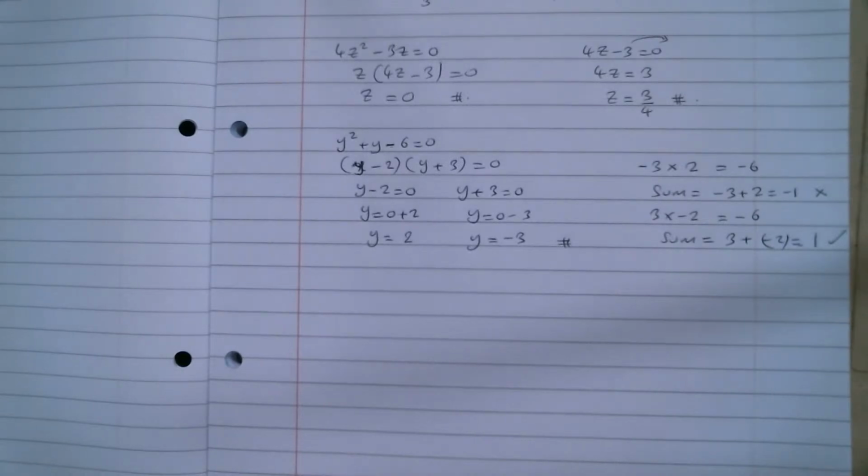And talking about quadratic equations, I can come up with a very typical example question from the book set by the Cambridge examiners.